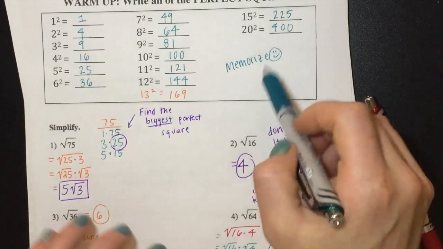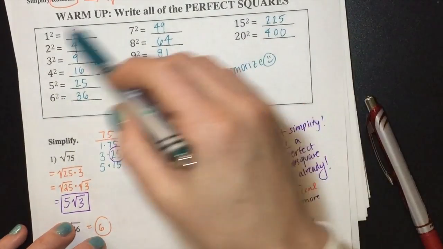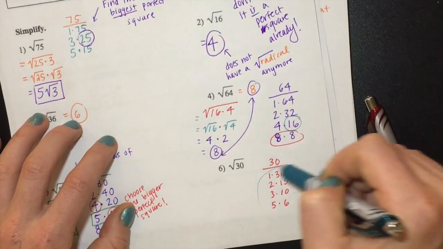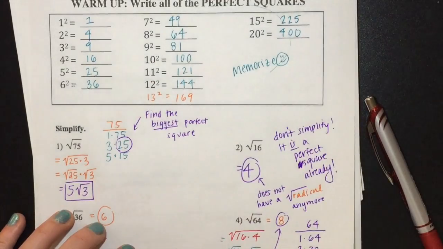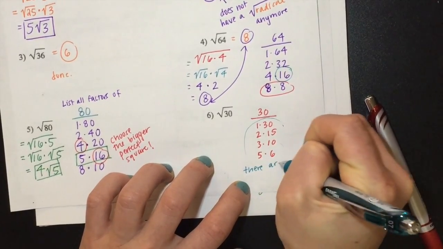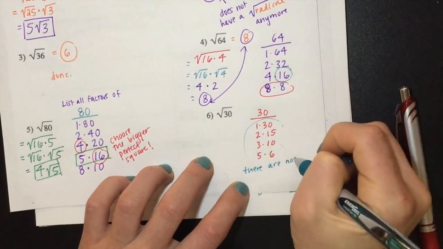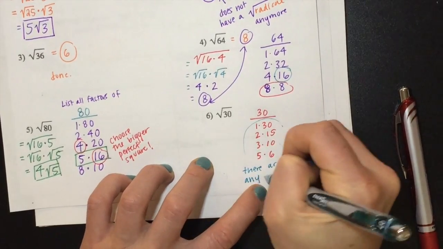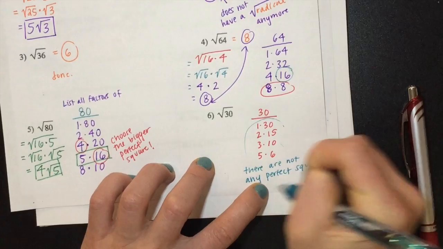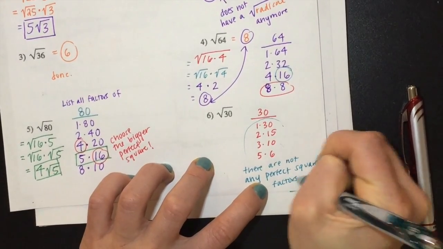I'm going to look and say, are there any perfect squares? Are there? Are these here? I don't see any. So here, there are not any perfect square factors.